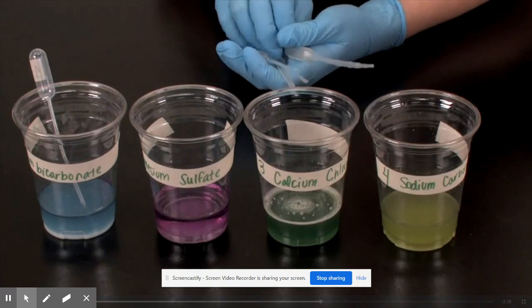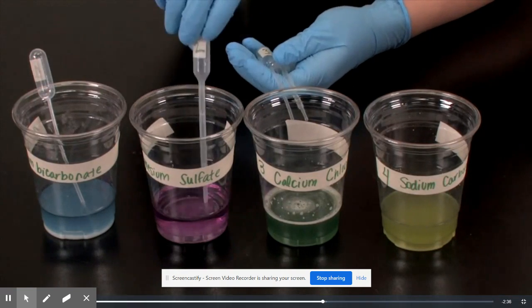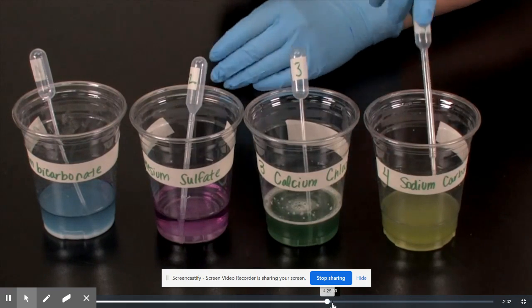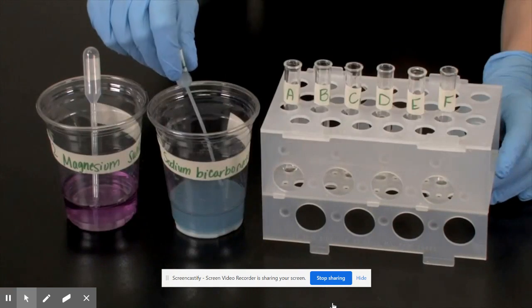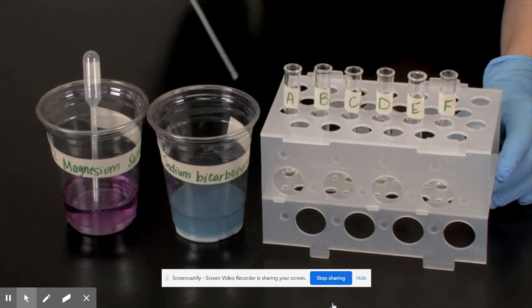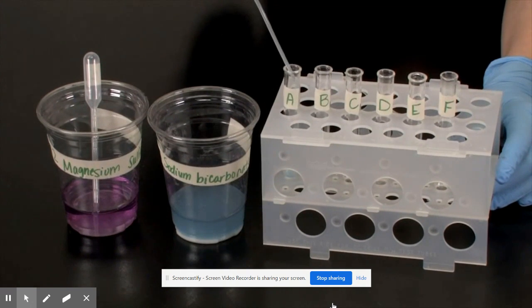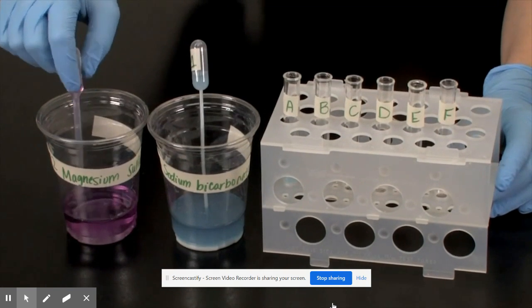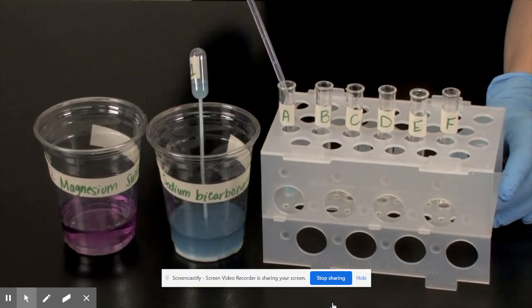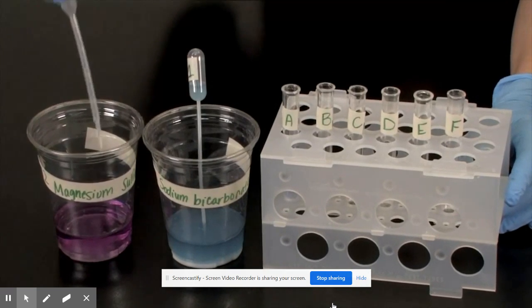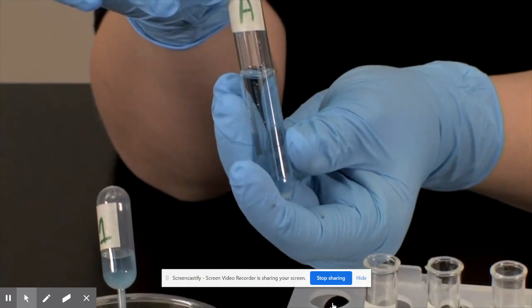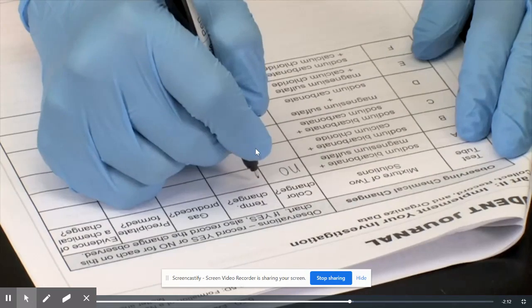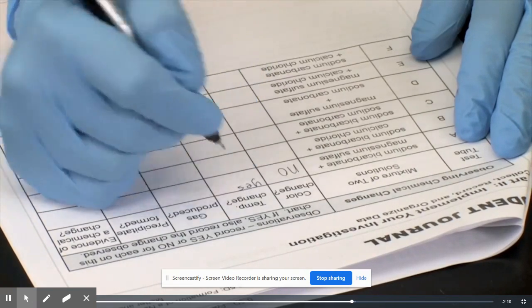Next, students place the clean rubber pipettes into each of the 4 cups. Make sure students return the pipettes to the correct spot after use. Then students go by number 2 with the liquid in the magnesium sulfate cup, and then measure the temperature change.